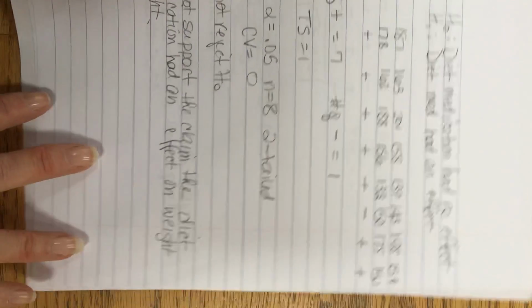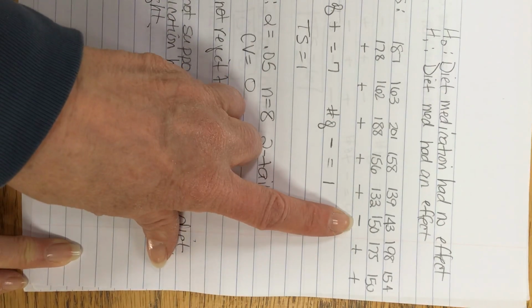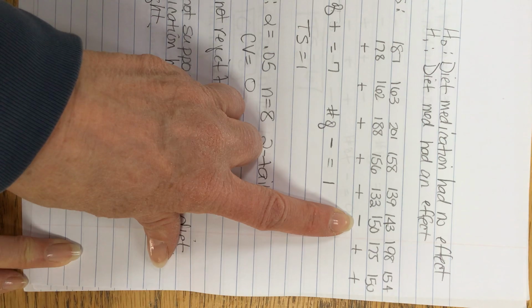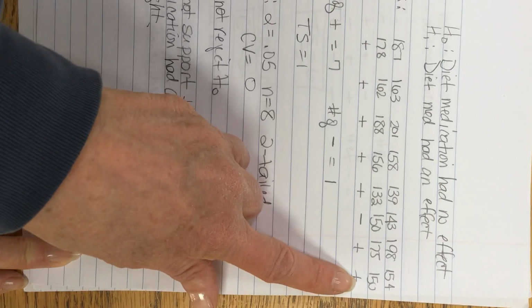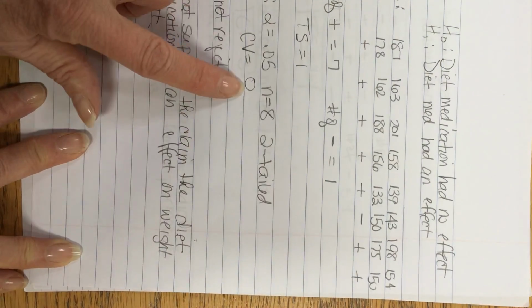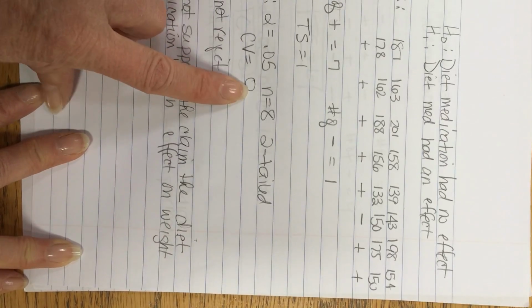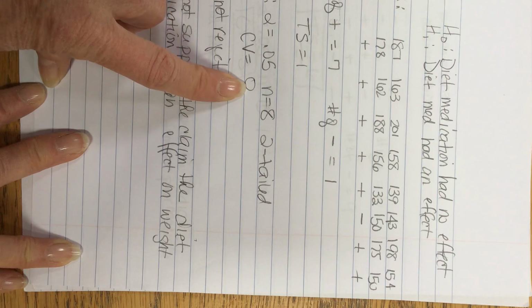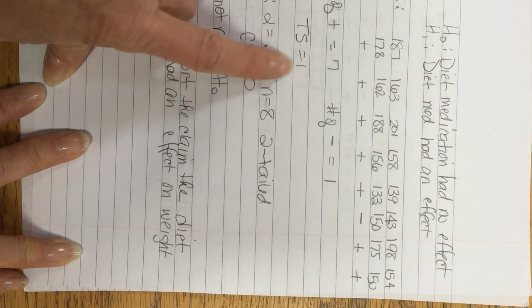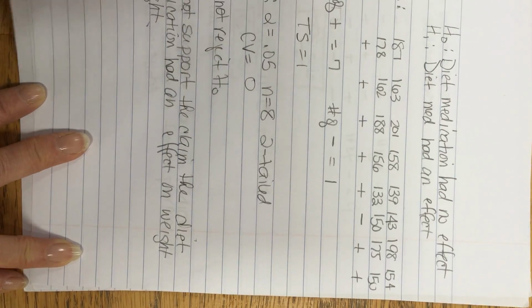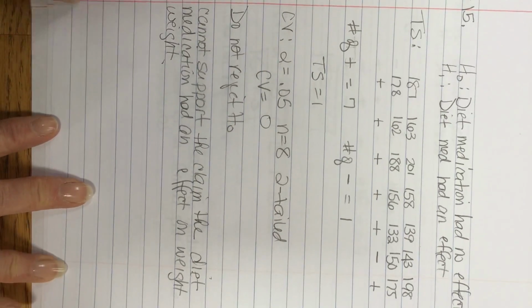So even though it looks like this medication's working, just about everybody, with the exception of one person, lost weight. But because the sample size is so small, there's only 8 of them, you would have had to have all of them lose weight in order to get a critical value big enough, or you may need a different alpha to get a critical value that's 1 where we could actually reject. It is very rare when you reject in the sign test.